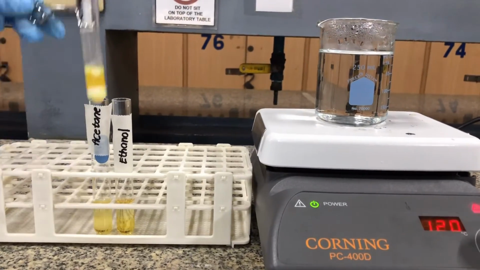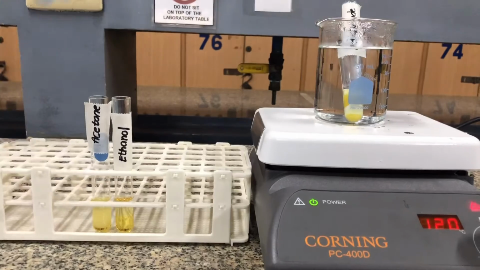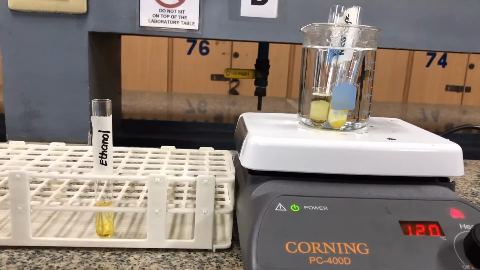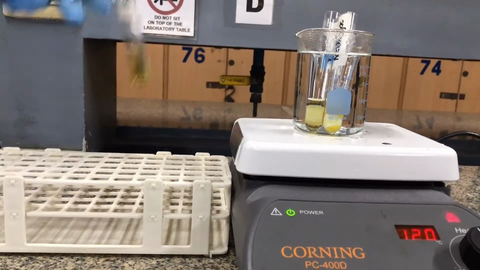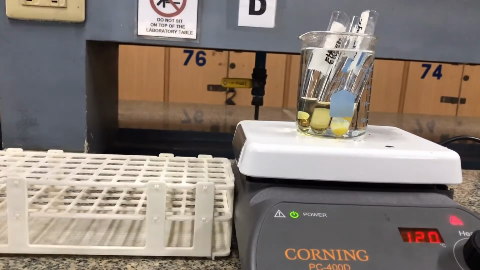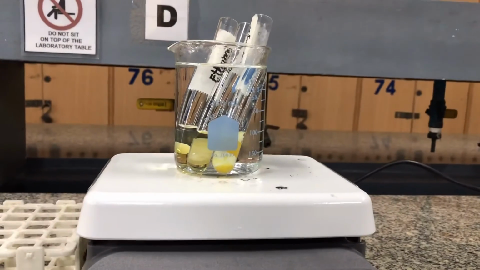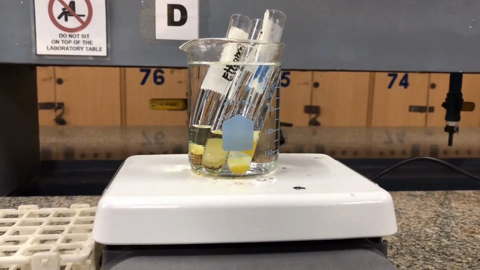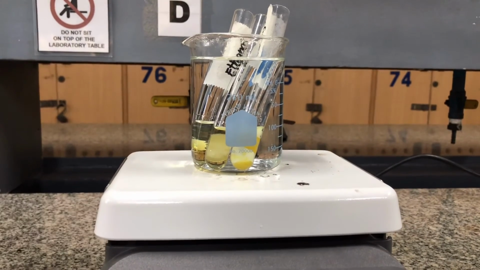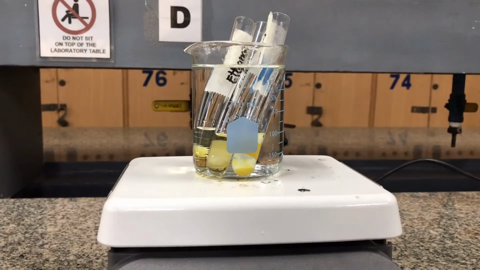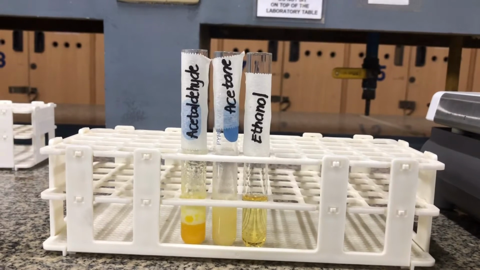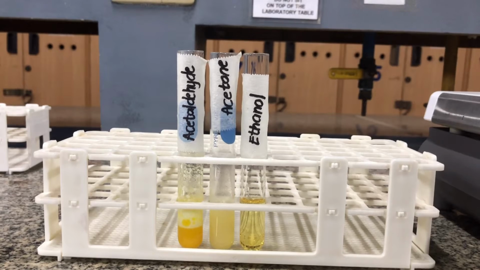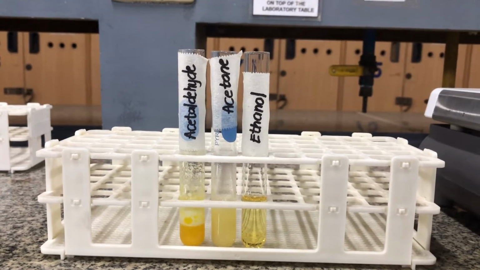Then, the test tubes containing the mixtures were heated in a boiling water bath for 5 minutes. While heating in the water bath, yellow precipitates were starting to form in some of the test tubes. After heating, the results show that only acetaldehyde and acetone were able to form yellow precipitate, while ethanol did not.